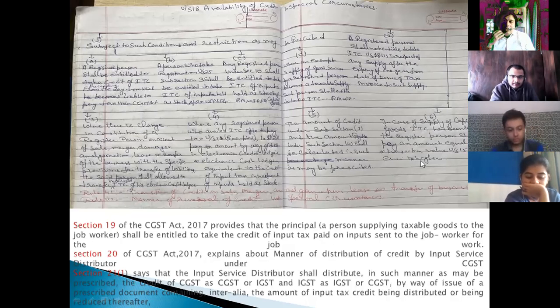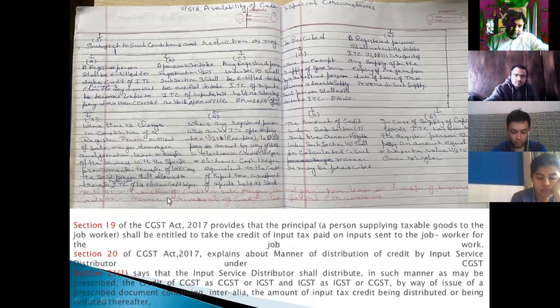Transaction value means the value of supply that you have computed. And we have seen many times that in the value of supply we went further and computed the output tax liability. Output tax liability is very important for adjusting and setting off your input tax credit, which is available in the credit ledger, and the remaining you have to pay through the cash ledger. Liability will be described in the liability ledger. So rules 41 and 42 are to be learned along with this.